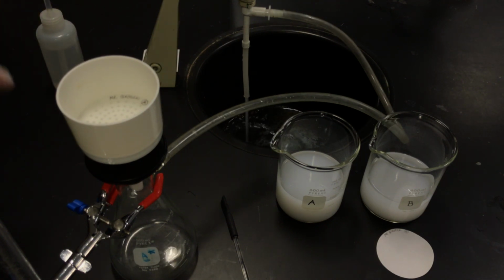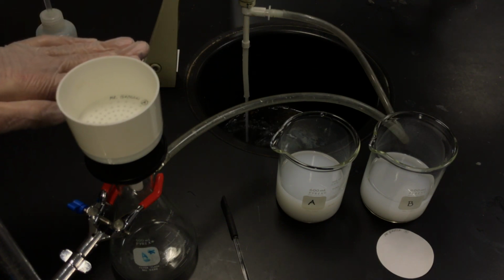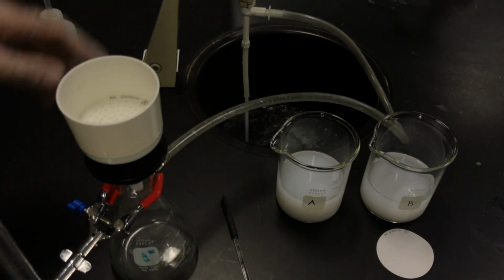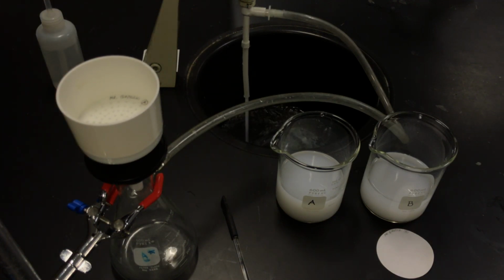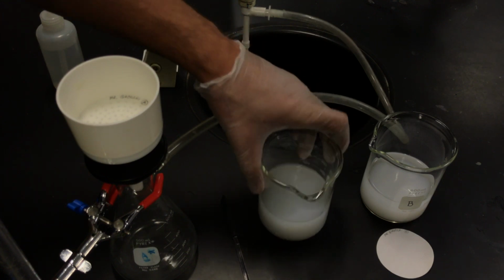And I'm wetting it because I want the filter paper to sit against the Buchner funnel. And of course, the running of the water creates a low pressure scenario, and that's going to draw our solution through and capture our precipitate. So I'm going to take A, and I'm going to slowly pour that through.